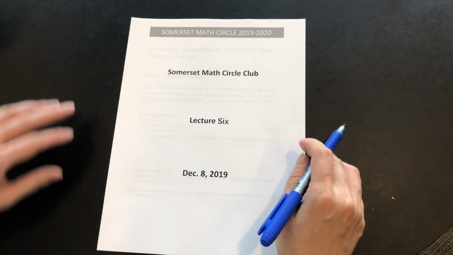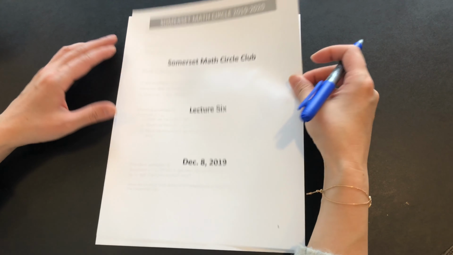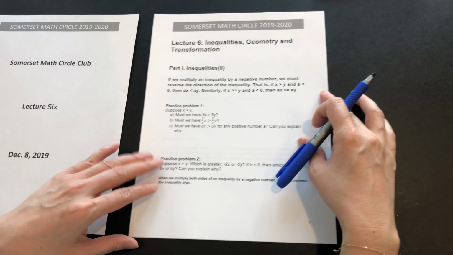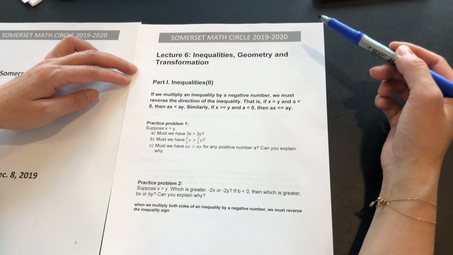Hello everyone, here is Somerset Math Circle Club. Today we'll have lecture number 6. Today the contents would be inequalities, geometry, and transformation.